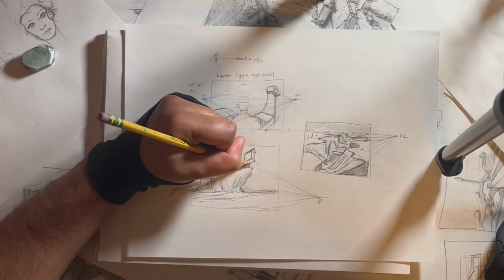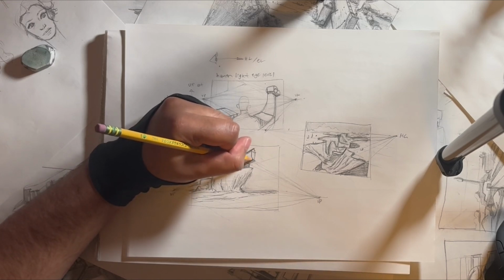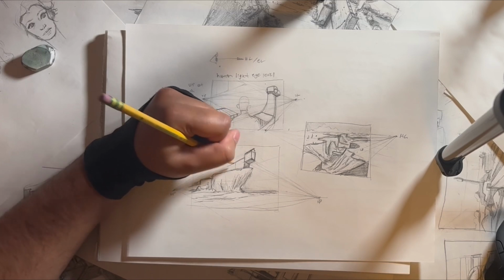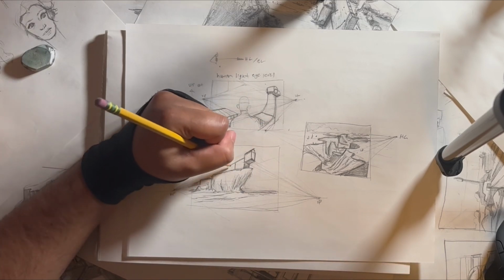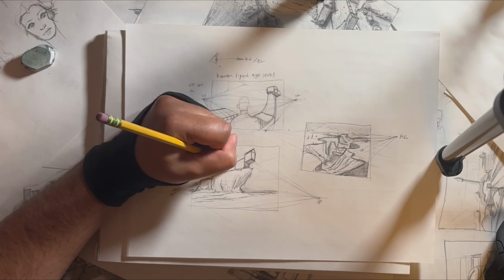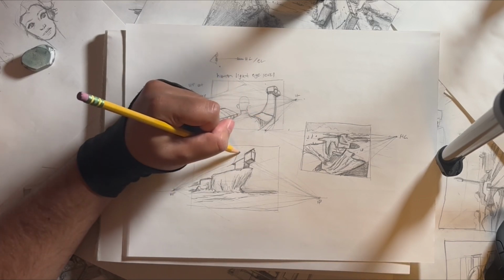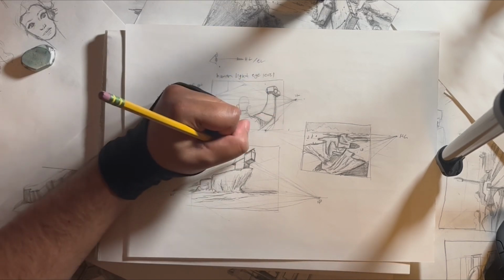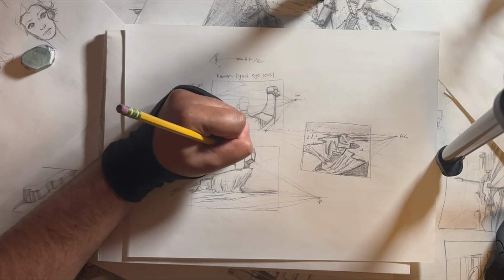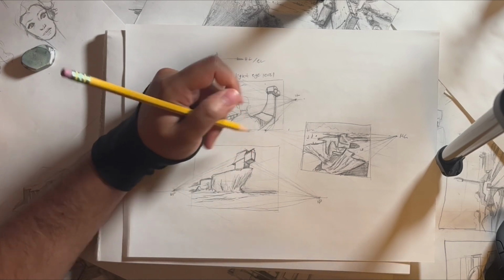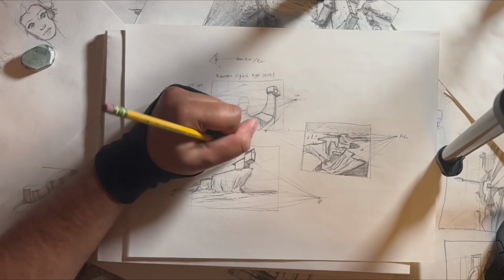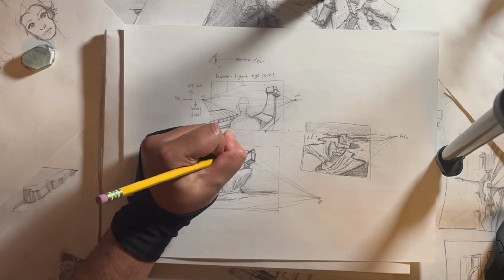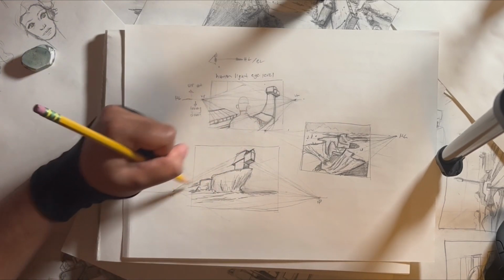Has some shading. There we go. Weird building, but there's interesting shapes that I'm figuring out as I go.